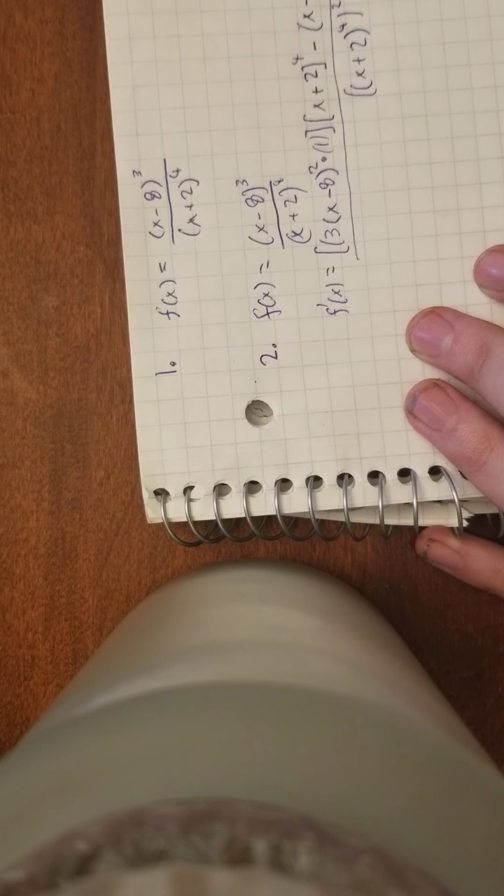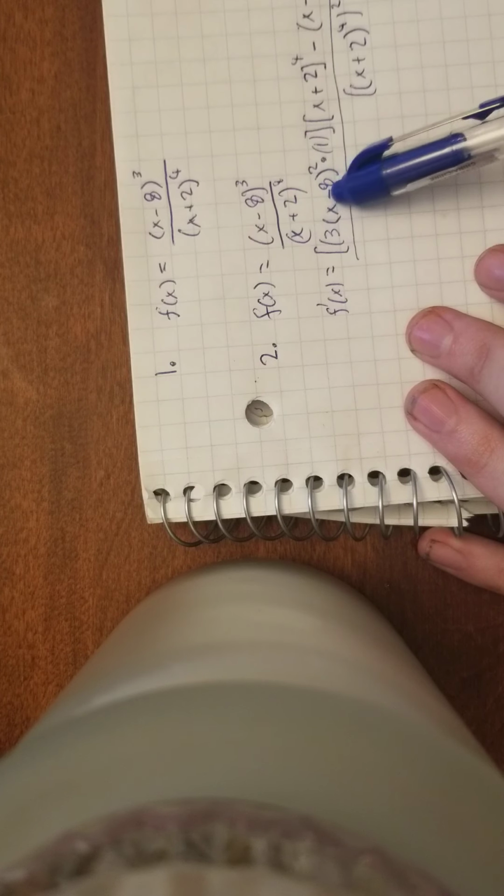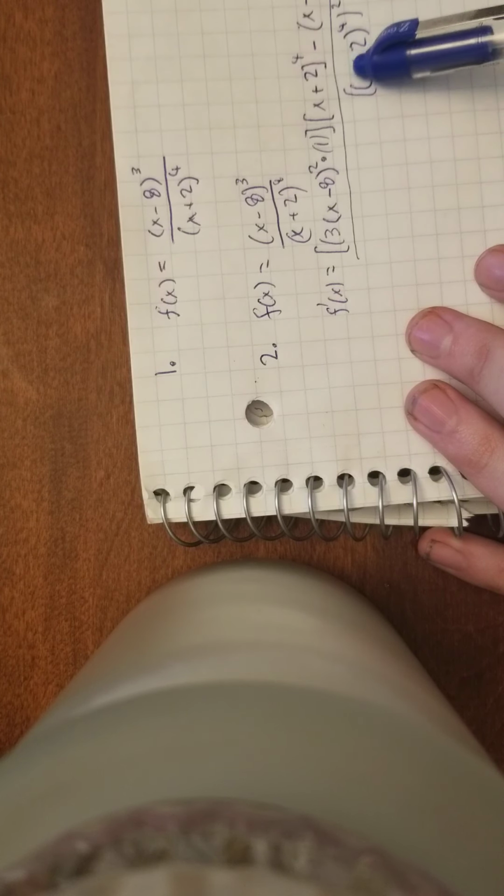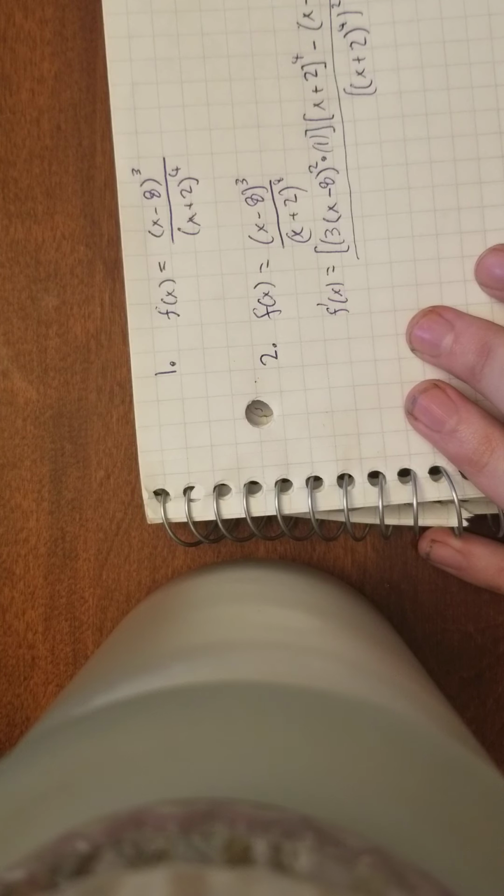Okay. So now I can just go down more, and I'm going to factor out the x minus 8 squared, because we have that and that's the lowest, and then I can factor out an x plus 2 cubed.